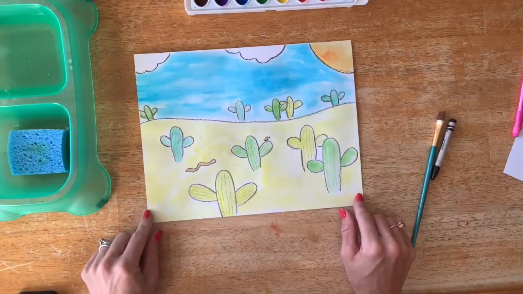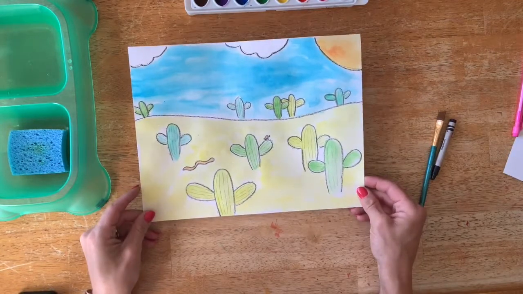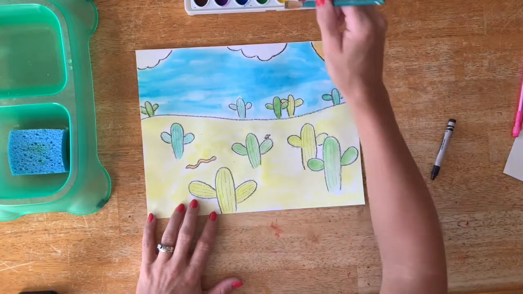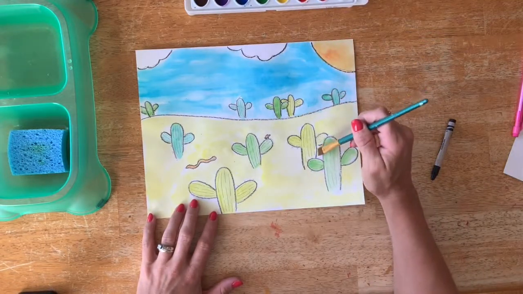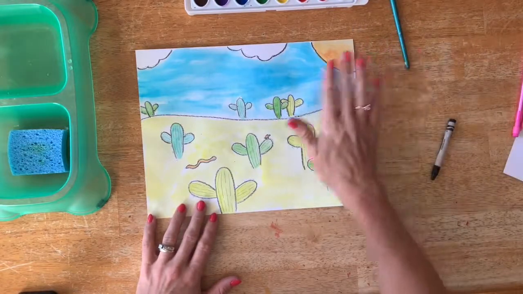Here is my finished second grade project for Illusion of Depth. Again, they'll just learn about how to place things on their paper to create the illusion of 3 dimensions on their flat paper.